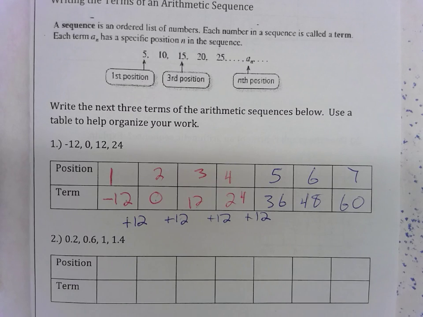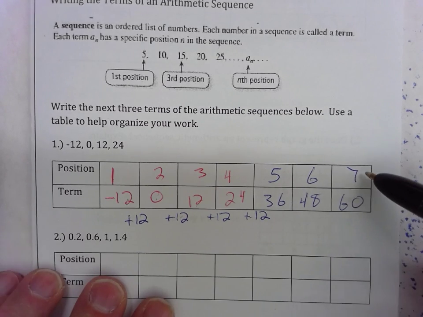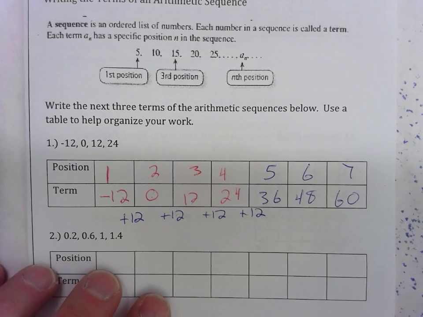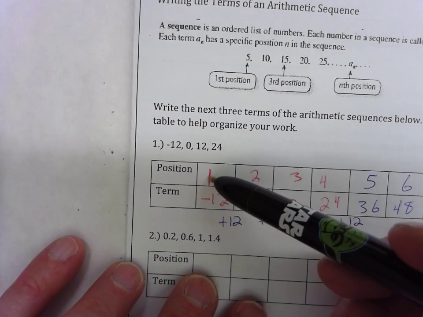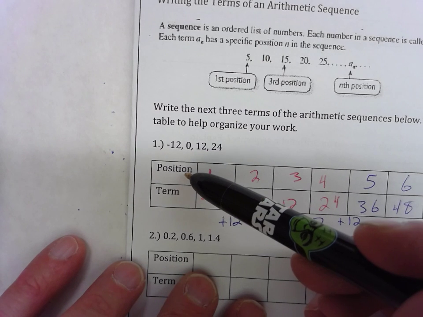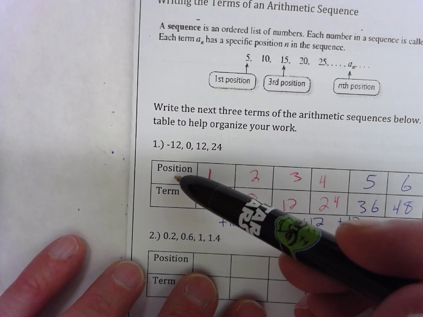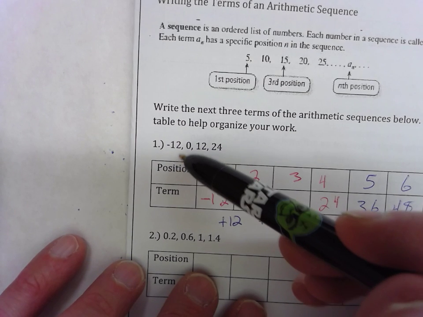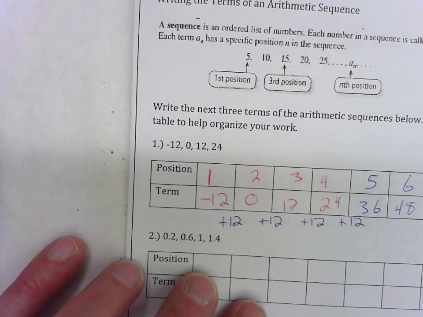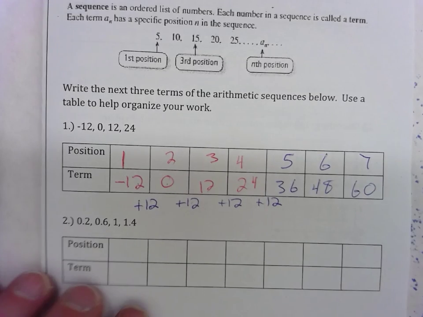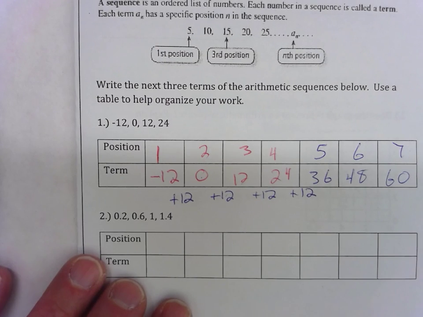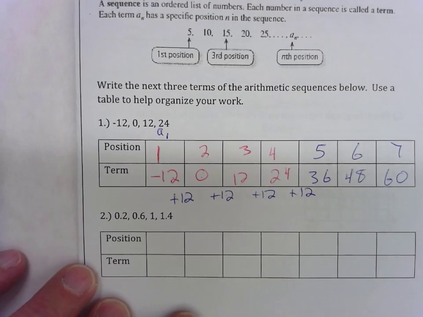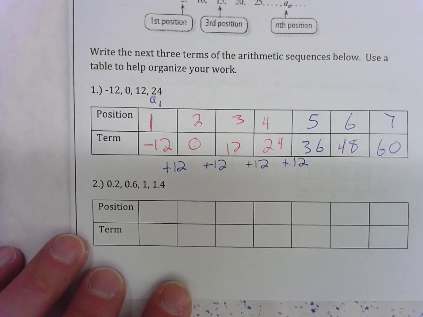Now we can extrapolate that out even more. We can find the 8th term at 72, the 9th term at 84, and so on. We can also go backwards to position 0, extending the other way, to negative 24, and position negative 1 to negative 36. So you can go up and down in your arithmetic sequence, but that first term is always called A1.